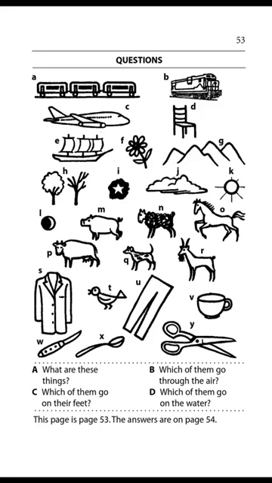Page 53. Questions. A. What are these things? A. A train. B. Its engine. C. An airplane. D. A seat. E. A ship. F. A flower. G. Mountains. H. Trees. I. A star. J. A cloud. K. The sun. L. The moon.